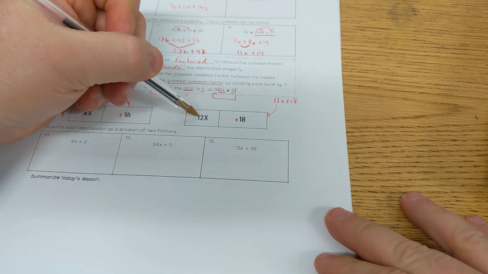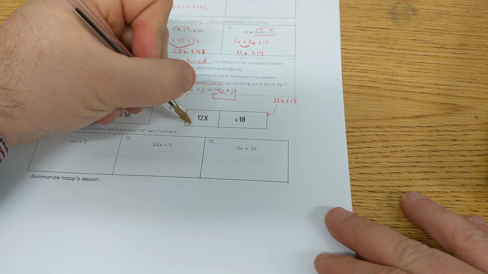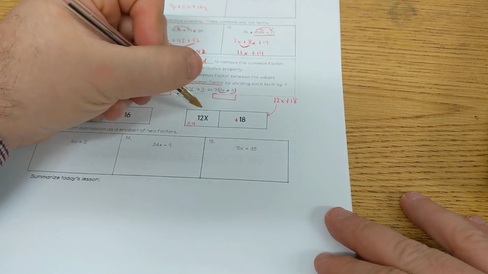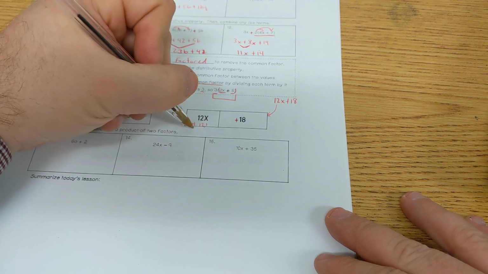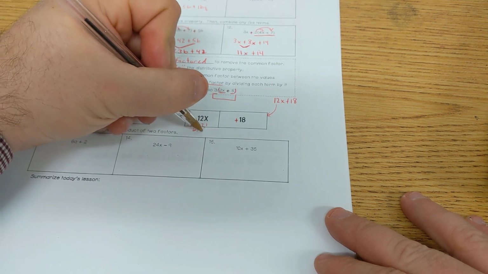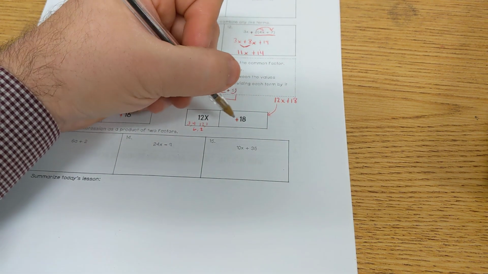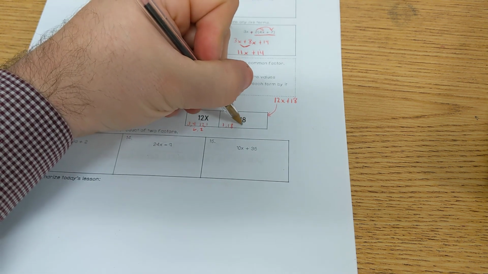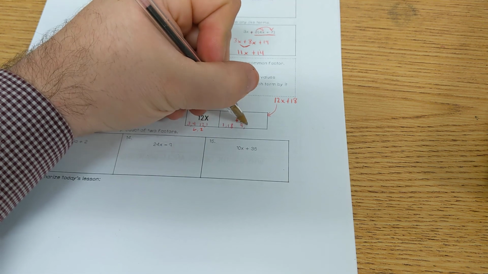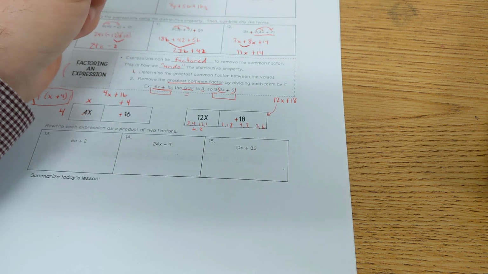So what are the factors of 12? So we have 3 and 4, so 3 times 4 gets you 12. We have 12 times 1, and we have 6 times 2. Okay, those are all the factors of 12. Okay, the factors of 18: 1 and 18. 9 times 2 is 18. 3 times 6 is 18.